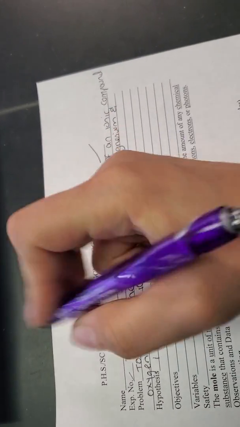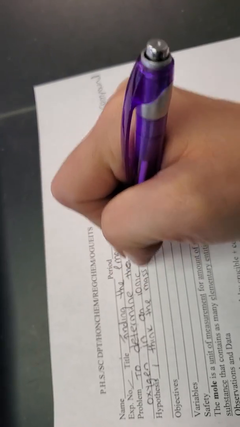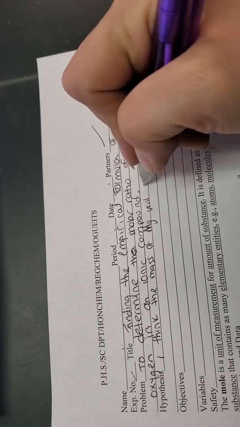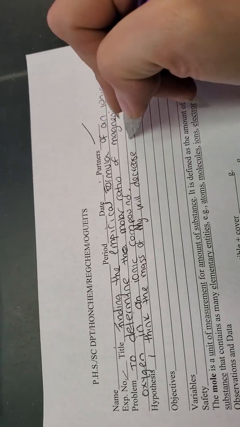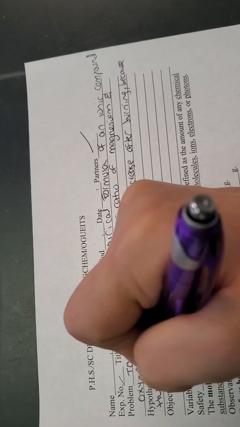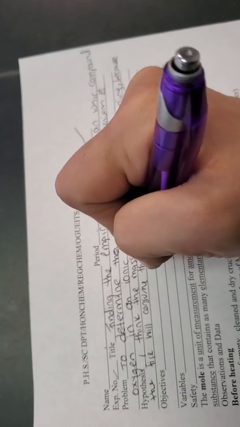Well, let's just say, I think the mass of magnesium, Mg, capital Mg, will decrease after burning. Maybe, who knows? That's my hypothesis. And now I'm going to say because the fire will consume the metal. That's my reasoning. I don't know, but I'm just hypothesizing.